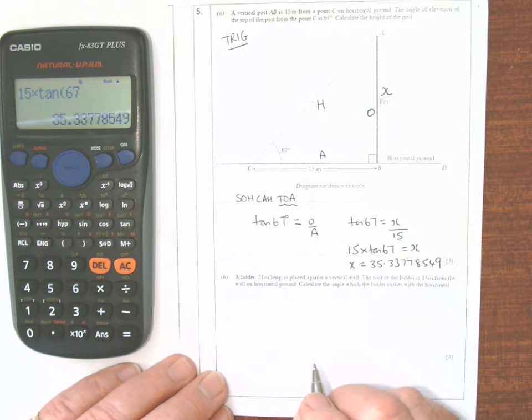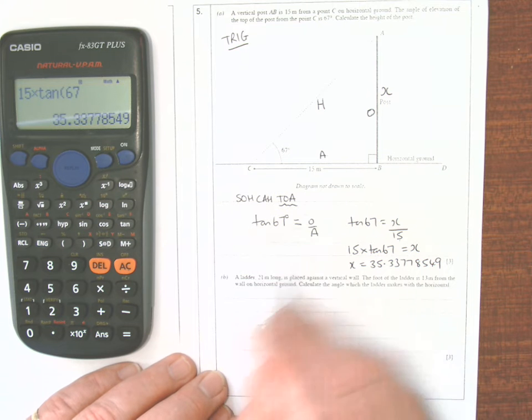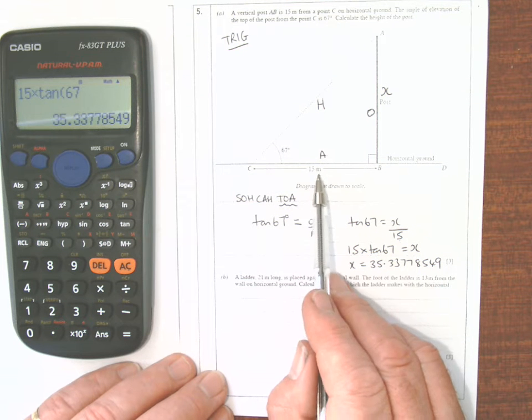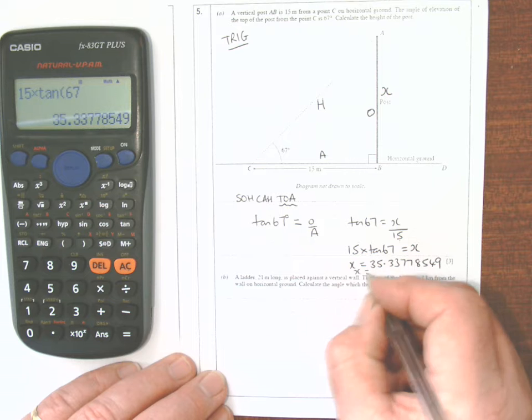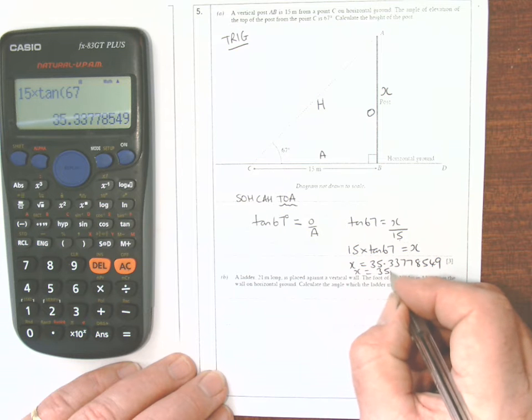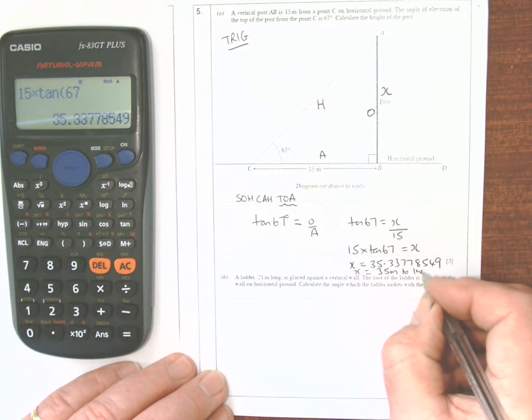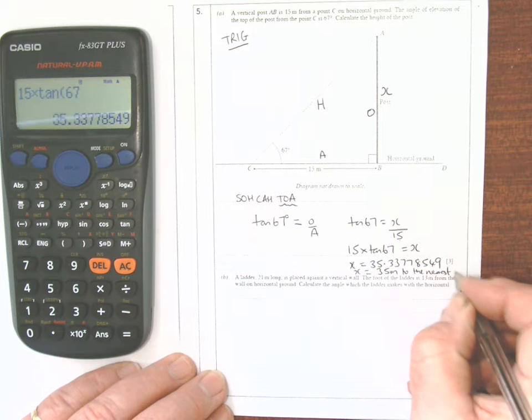35.33778549 for calculated display, and then the question says give it to me to the nearest meter, so I'll give it to the nearest meter. So x is 35 meters to the nearest meter.